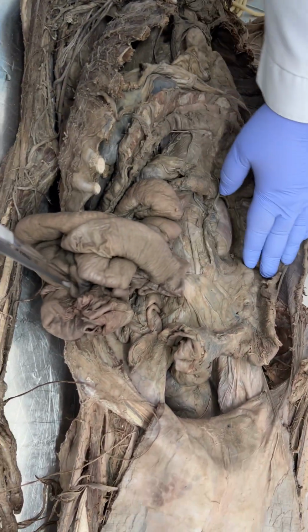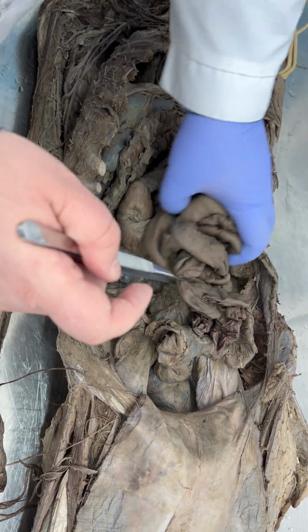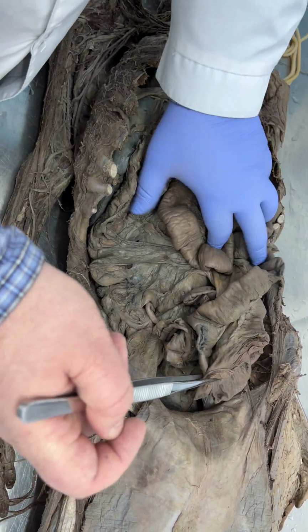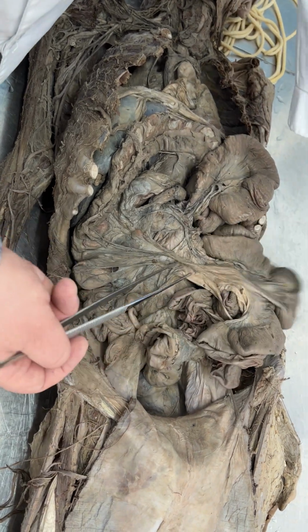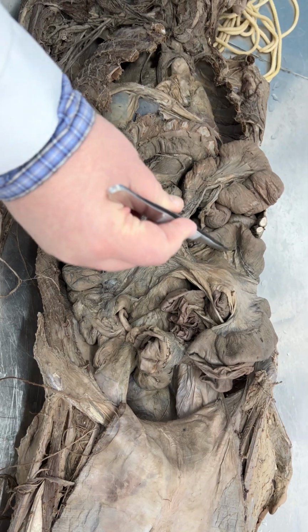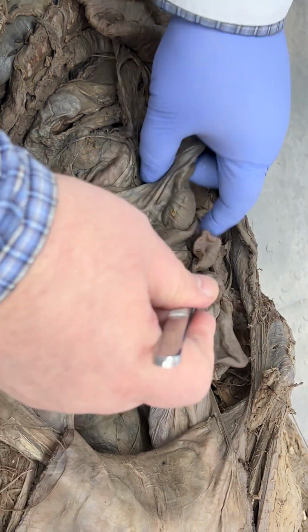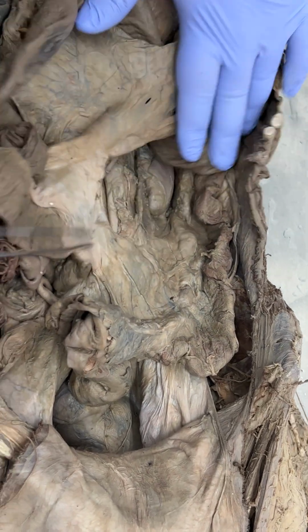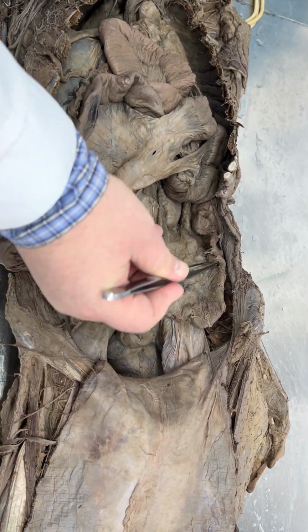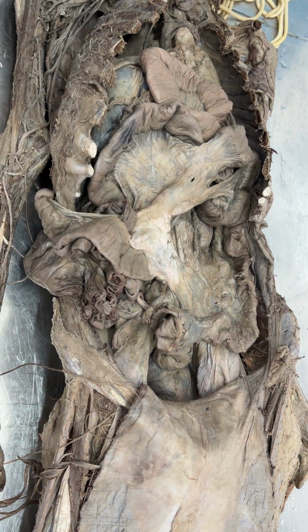Now, the space under the colon, with the help of mesentery, that is mesenterium, separates into two sinuses, sinus mesentericus dexter and sinus mesentericus sinister, right and left mesenteric sinuses.